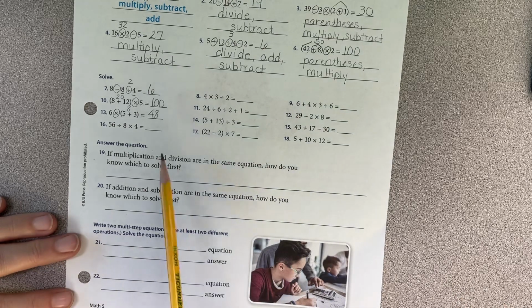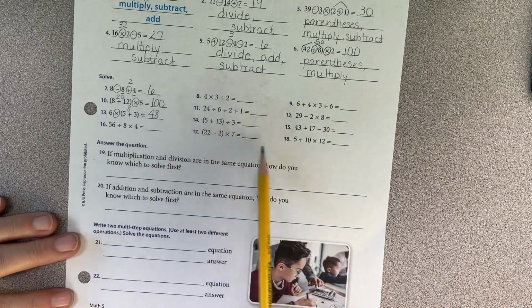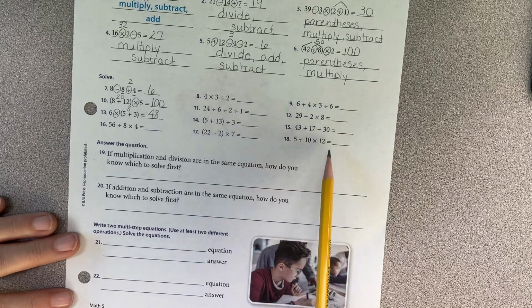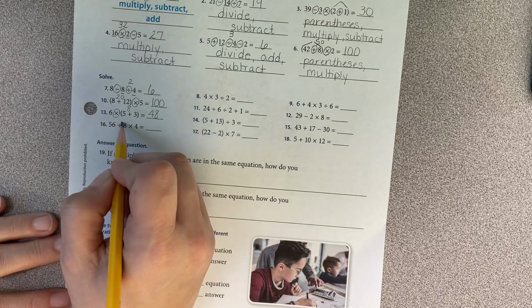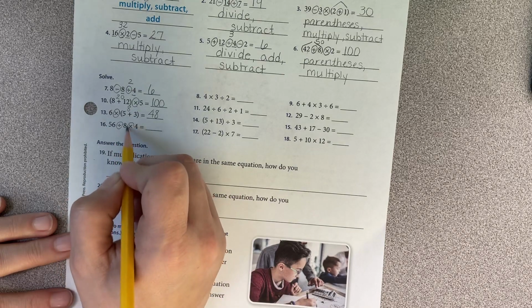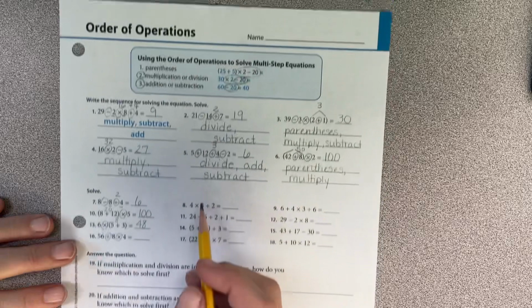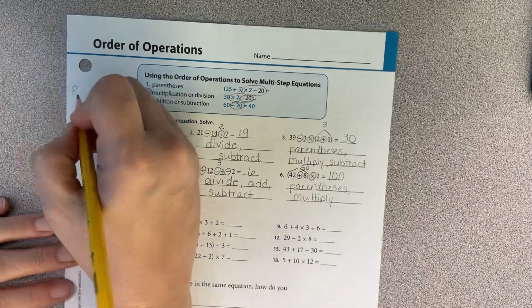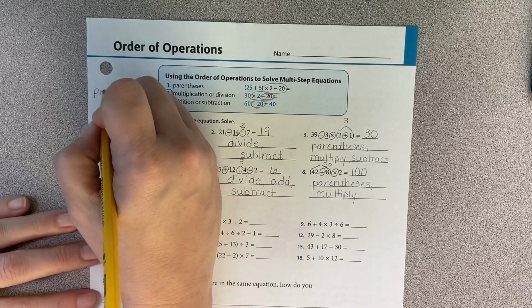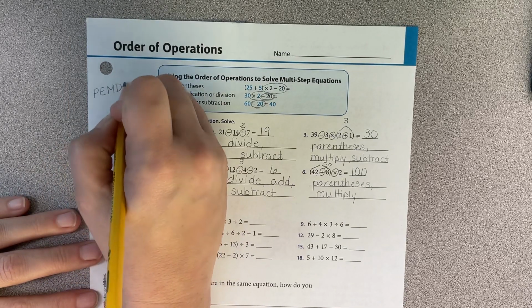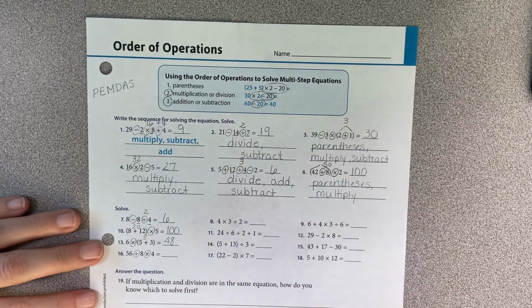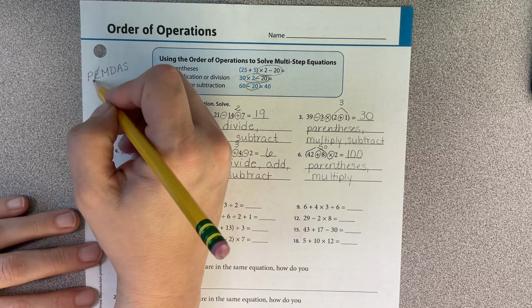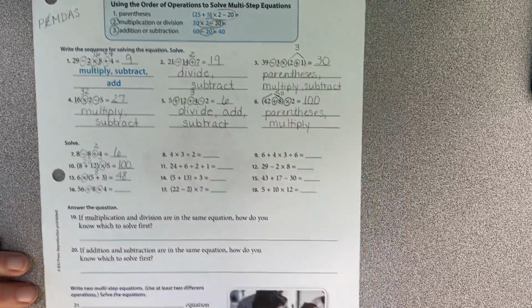All right, I think we can probably solve the remainder of these on your own. So I'm going to leave the rest of these for you to solve on your own. Make sure you're circling your operations, and then make sure you're looking back up here if you're not super sure. You can even, over here on the side of your paper, do Please Excuse My Dear Aunt Sally, if that will help you as well. Now, you could always put a little slash through exponents for right now because we're not doing exponents yet.